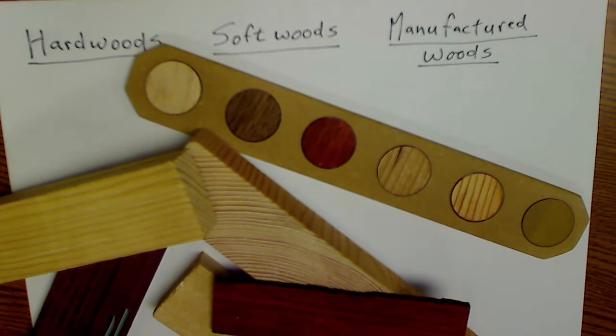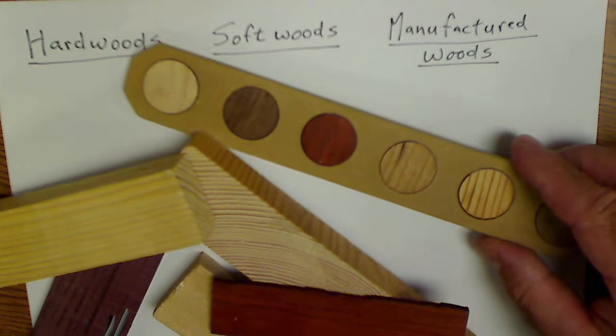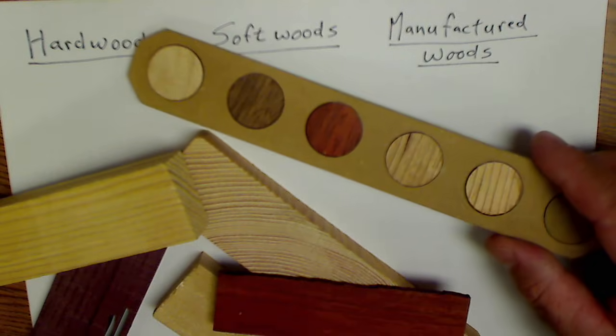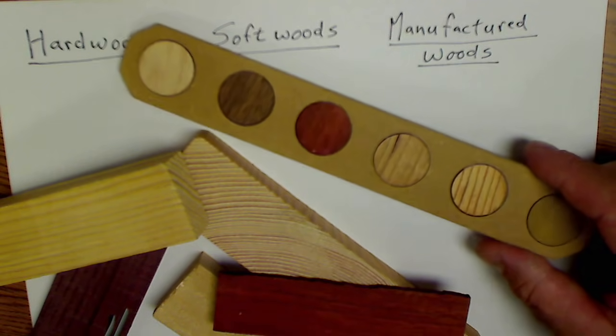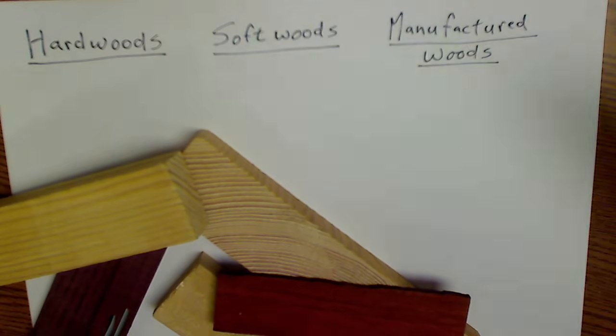Okay, I want to give you a quick overview of different types of woods, categories they sit into, and some of the properties of wood. This is kind of a fun project we do on the laser engraver, to help you learn the different kinds of woods. I'll talk about more of that in a different video.